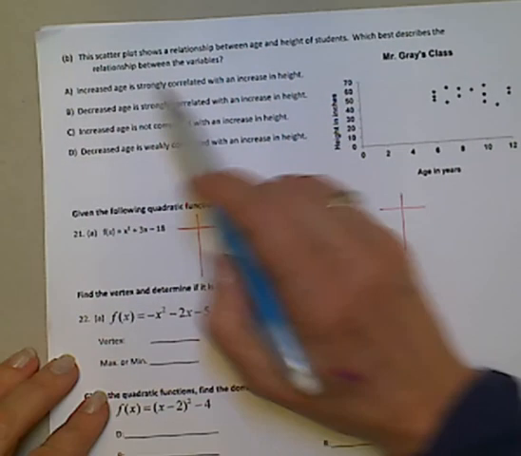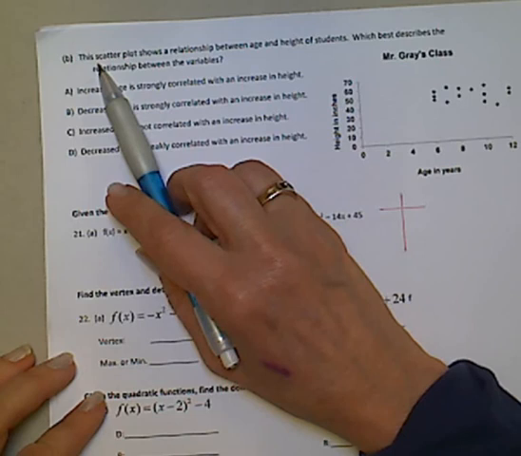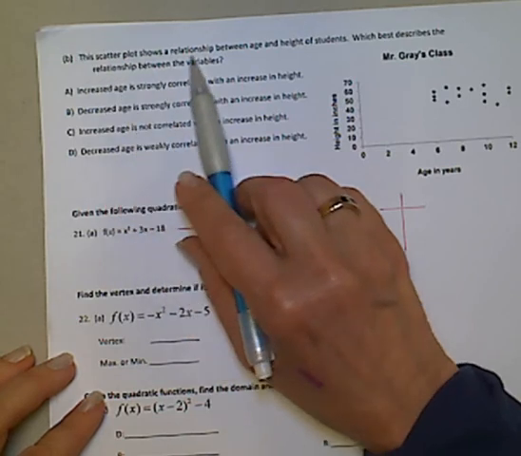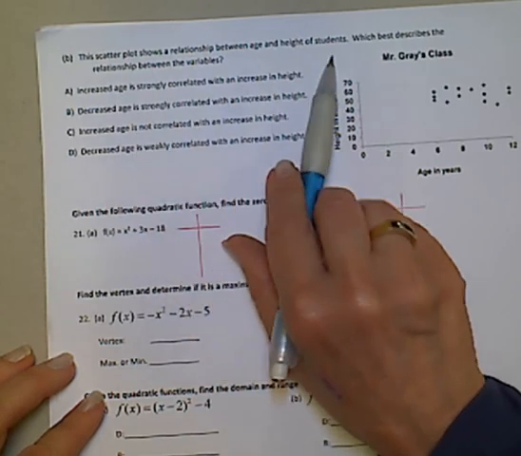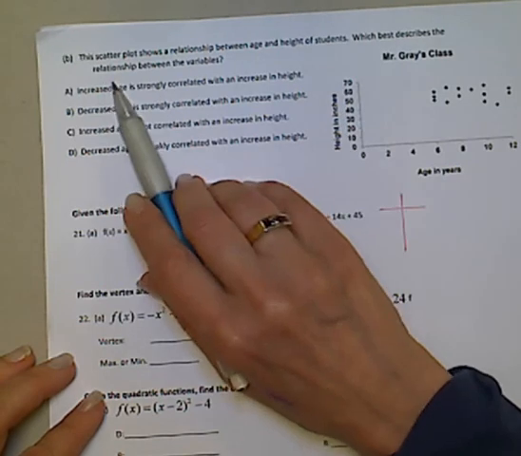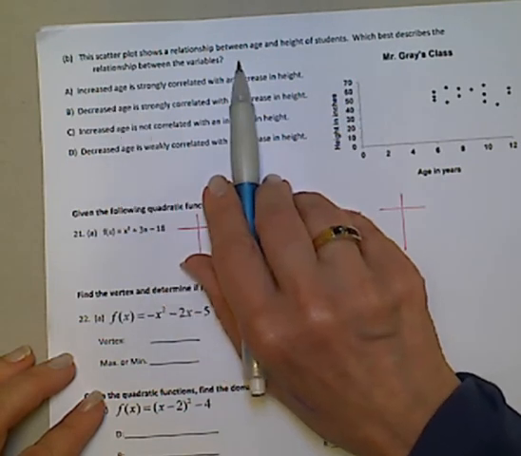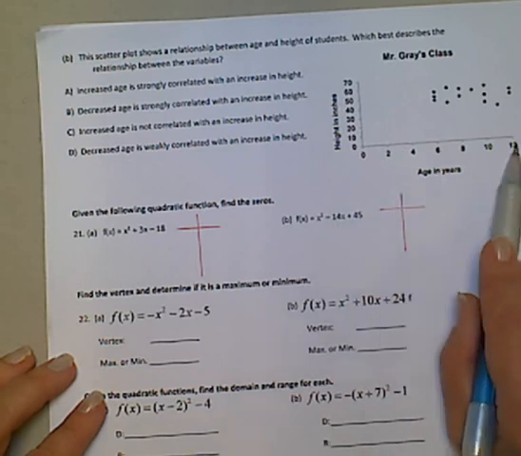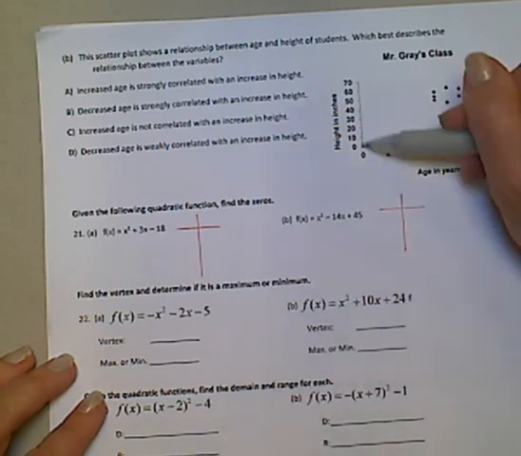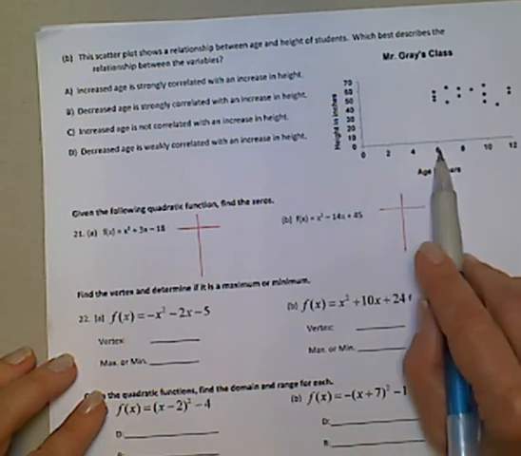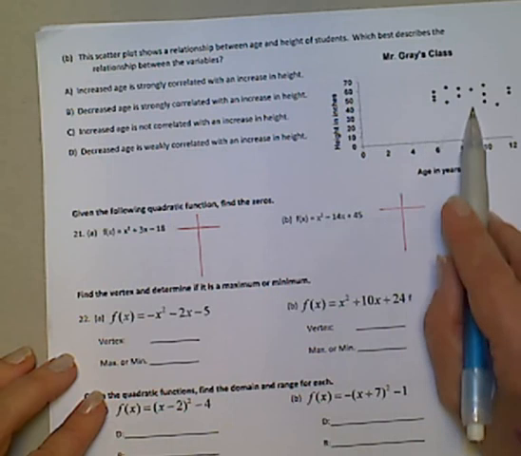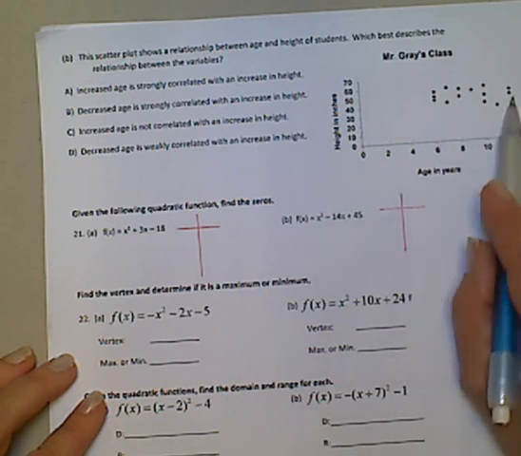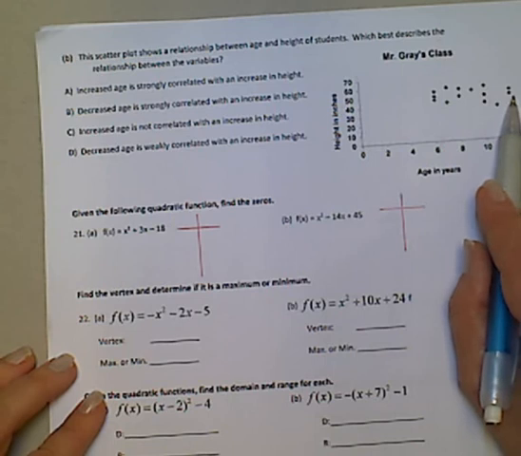Okay, so part B of question 20. This scatter plot shows the relationship between age and height of students. Which best describes the relationship between the variables? If we look at our x-axis, which is age in years, and height in inches on our y-axis, starting at age 6, it looks like there really is no correlation between getting older and being taller. But let's look at our choices.